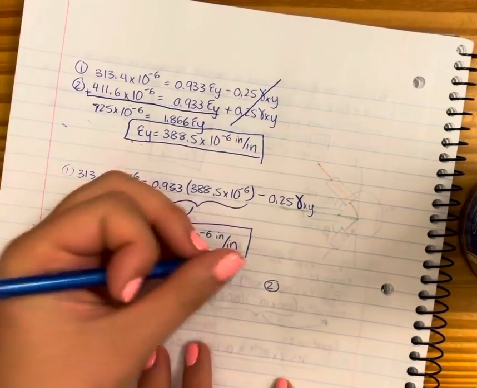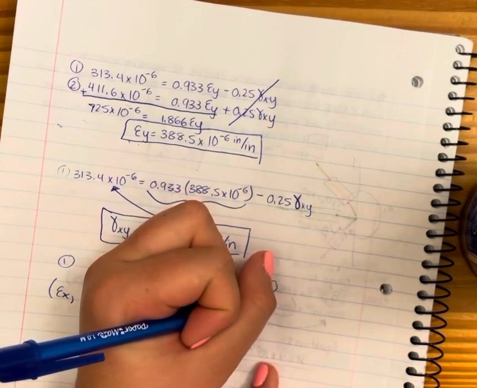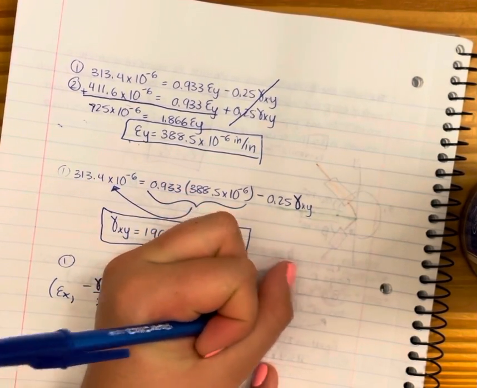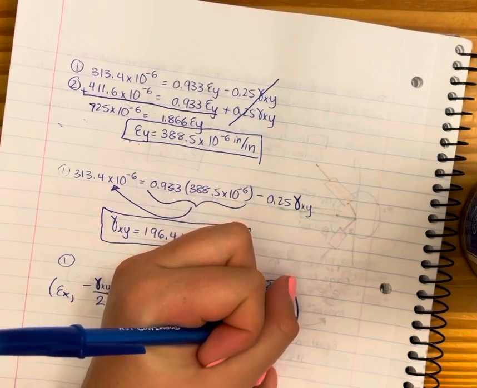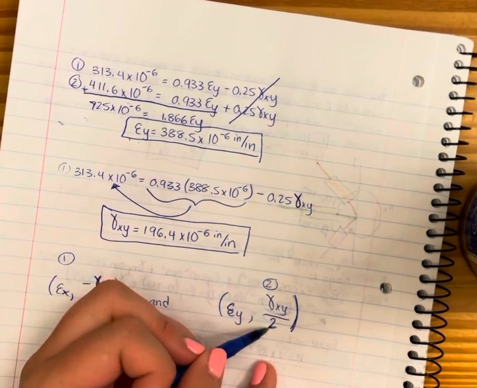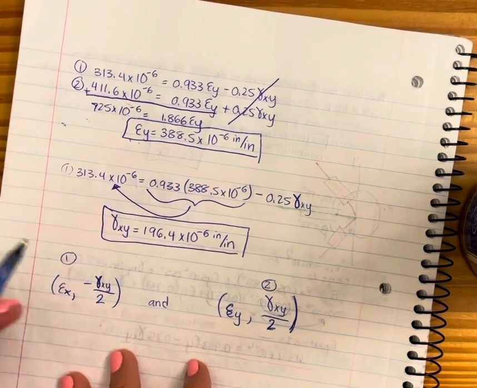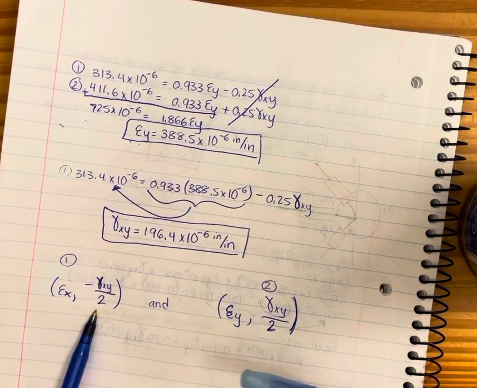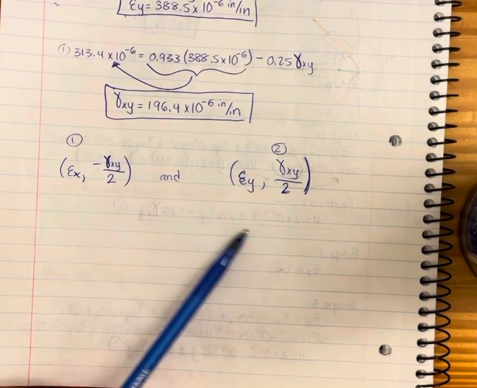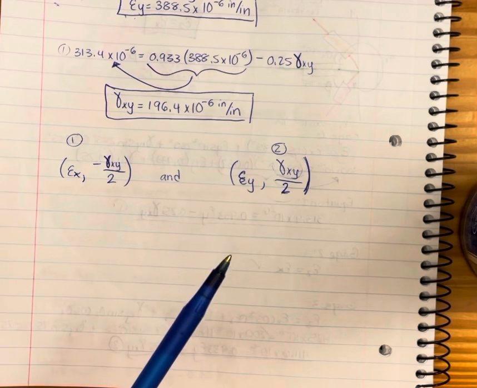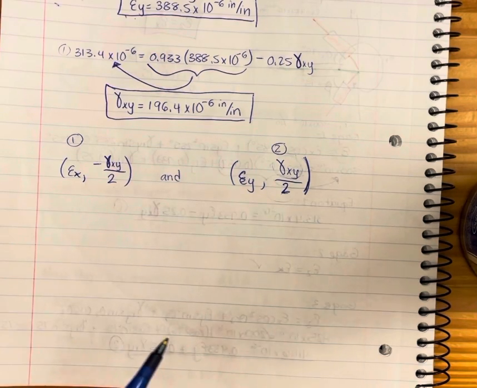The second point would be strain in the y direction, positive shear strain divided by 2. This one is positive, and the shear strain divided by 2 in the first point is negative. We want one positive and one negative because when we graph this solution, we want the line that intersects both points to also intersect the axis of strain.